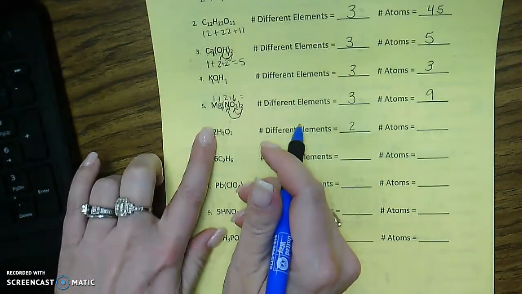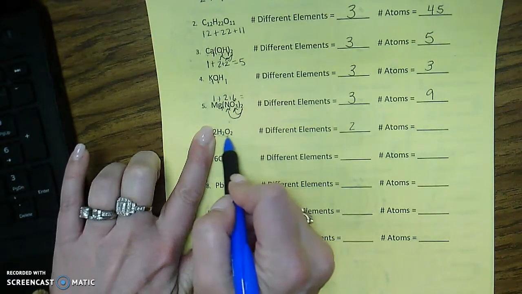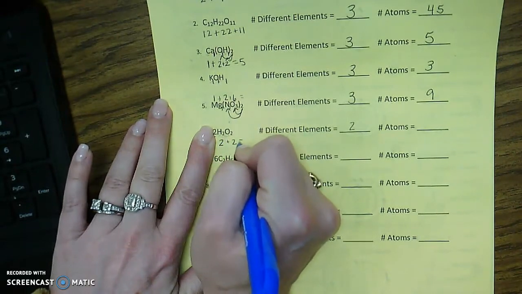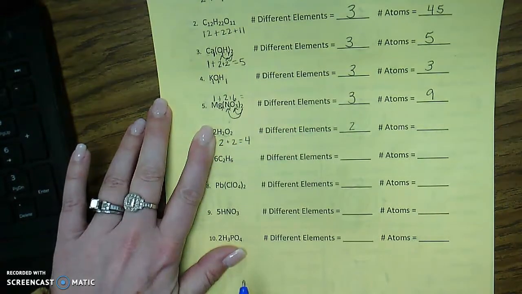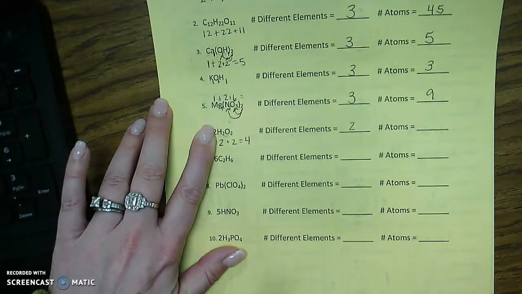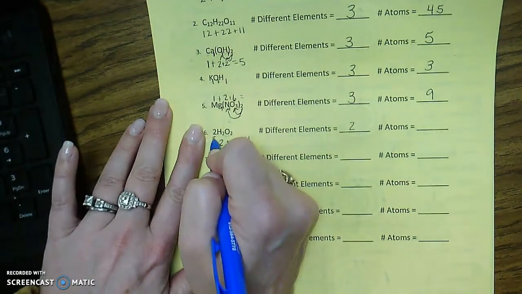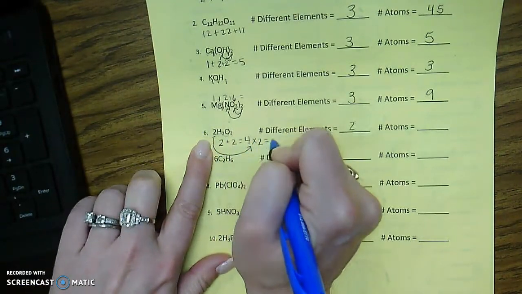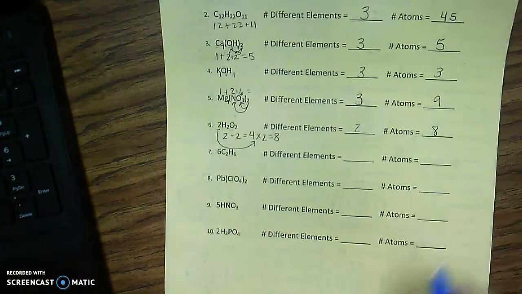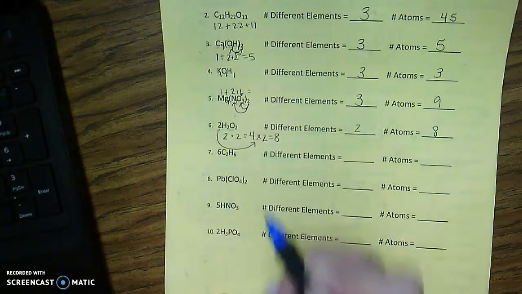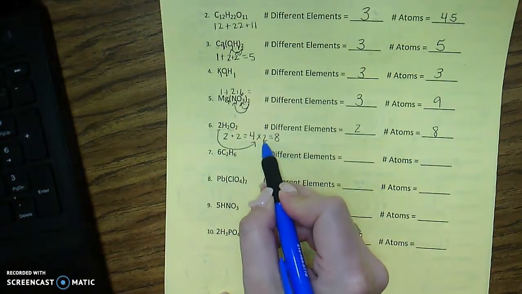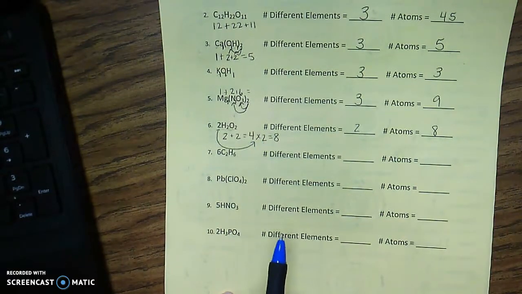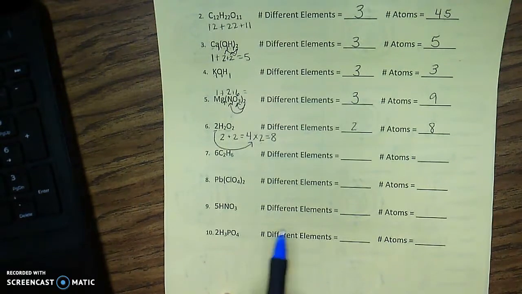But the first thing we're going to do is take care of just the compound itself. So we have 2 hydrogens and 2 oxygens, which give us 4 total for 1 molecule of H2O2. Once we know that 1 molecule has 4, I'm going to multiply that by the number out in front, times 2, and that's going to give me 8 atoms total. If the big number out in front were 3, then I would multiply 4 times 3, which would give me 12 atoms total. That's how we handle coefficients, the big numbers out in front.